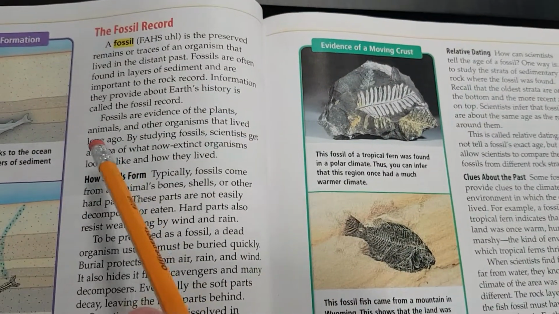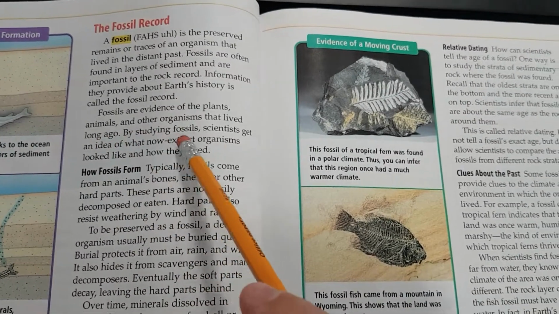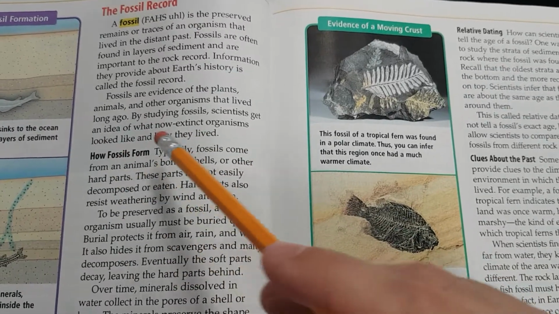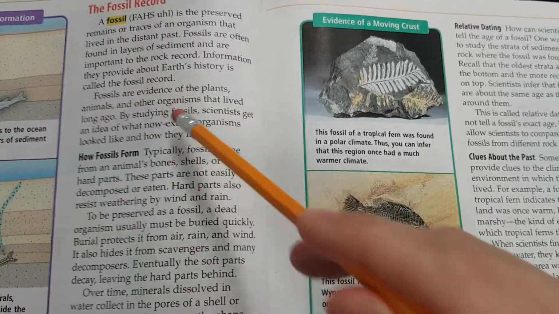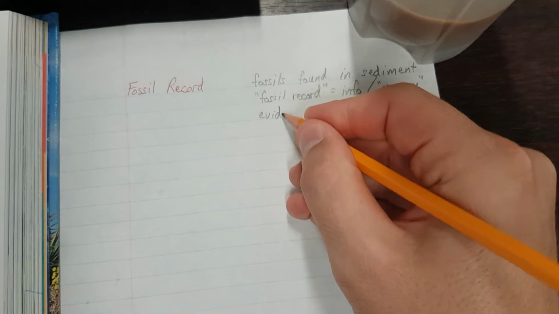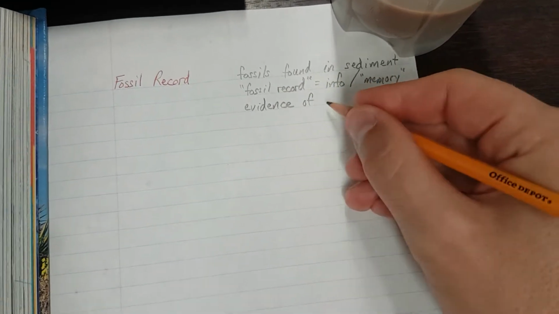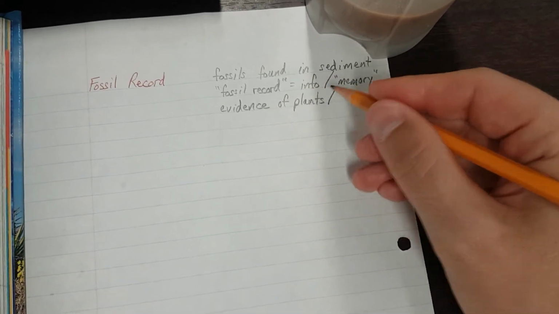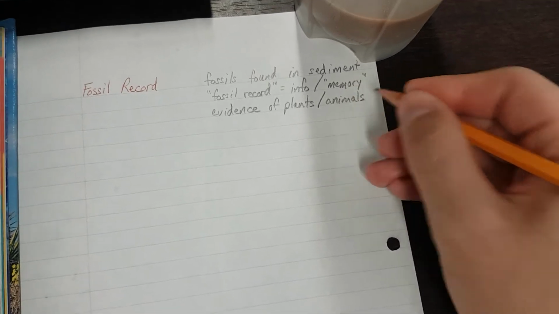Fossils are evidence of the plants, animals, and other organisms that lived long ago. By studying fossils, scientists get an idea of what now extinct organisms looked like and how they lived. Okay, so it's evidence of plants, animals. Evidence, E-V-I-D-E-N-C-E, of plants, P-L-A-N-T-S, slash animals, A-N-I-M-A-L-S.